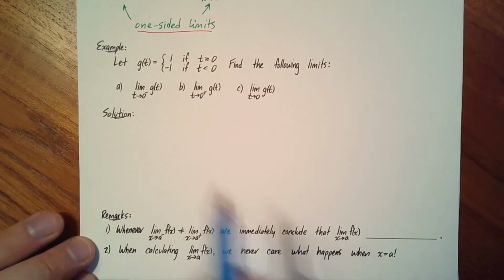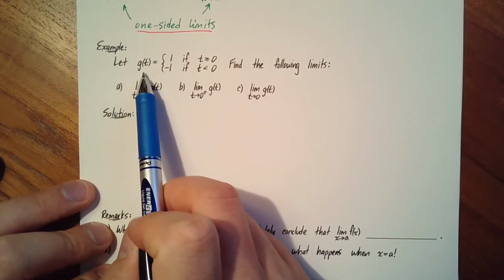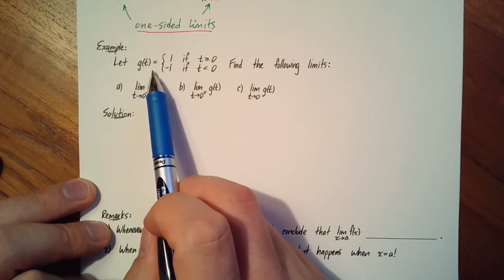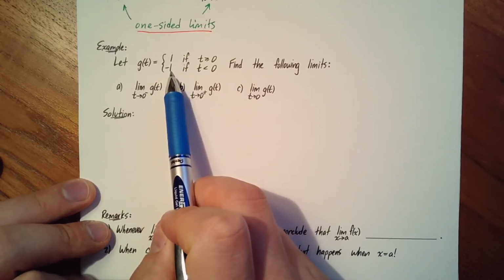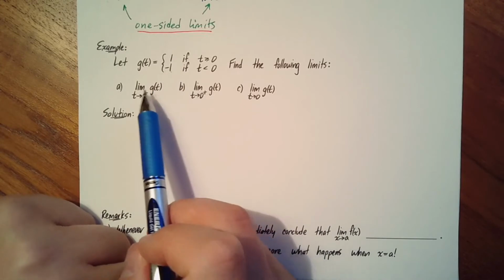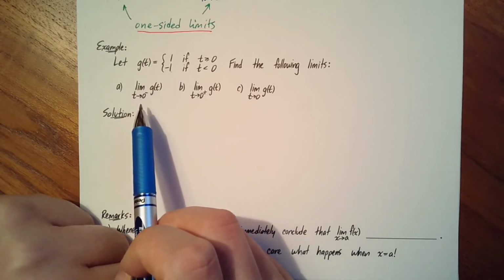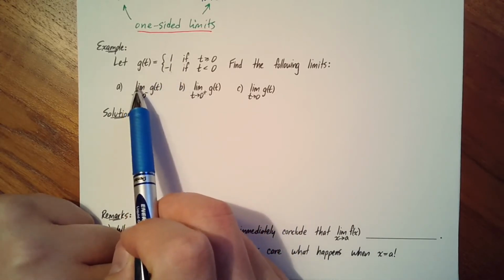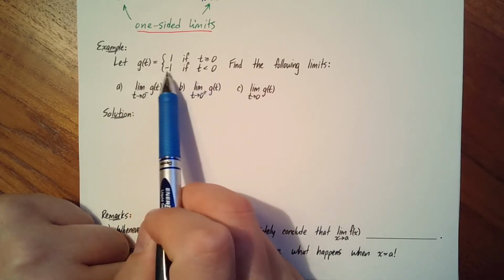Okay, so our next example, we've got a piecewise function. So g of t is defined to be either 1 or -1, depending on where t falls. So if t happens to be a value that's greater than or equal to 0, then g of t is equal to 1. But if t happens to be less than 0, then g of t is -1.